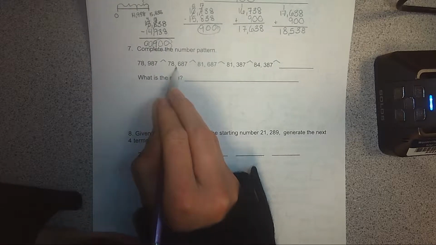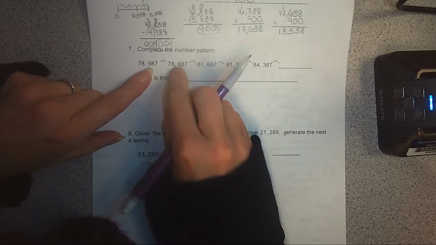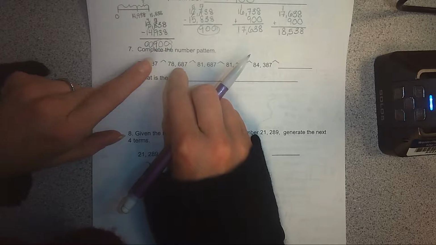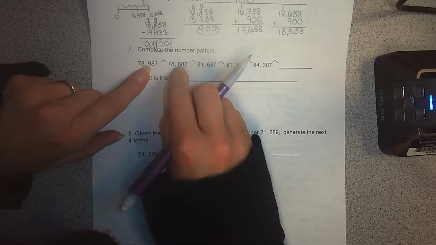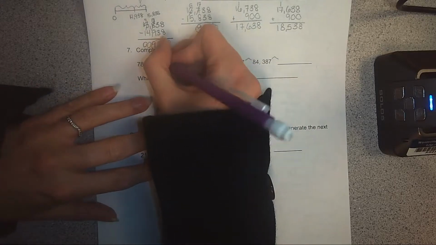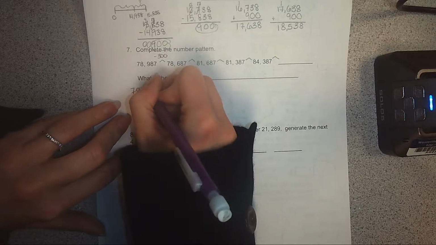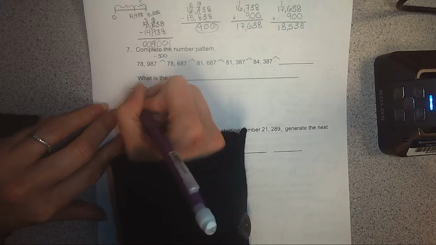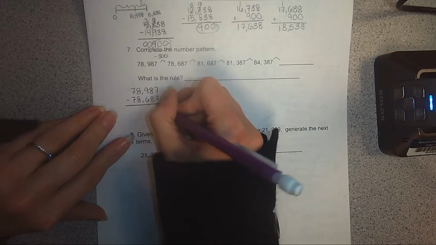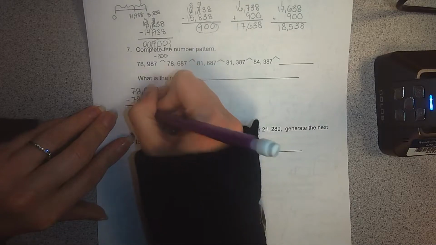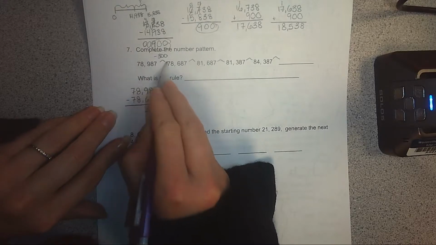78,987. 78,687. Wow, the only thing that changed here was the hundreds. And in fact, I can already see that going from 9 to 6, I had to go down 3. Down 3 hundreds. But let me check that with a little bit of math, just to make sure I'm correct. And I am. Since it got smaller, I was subtracting.